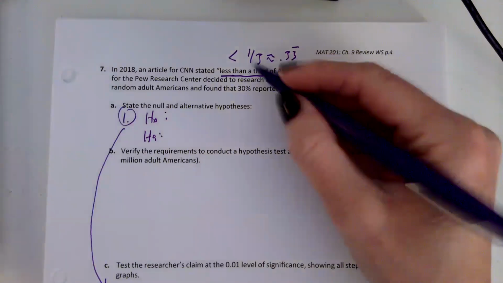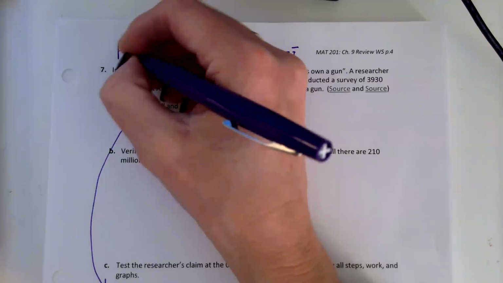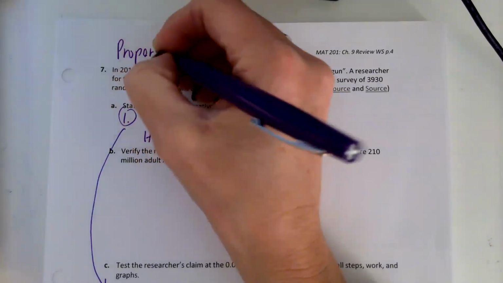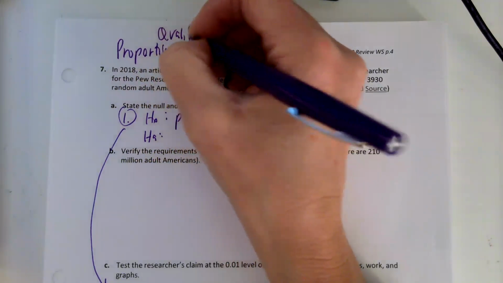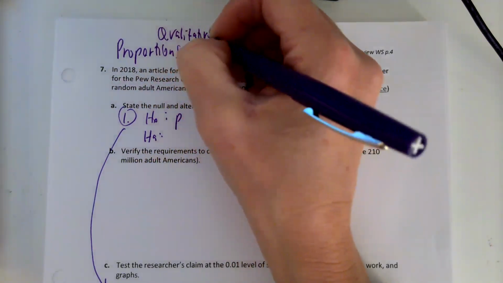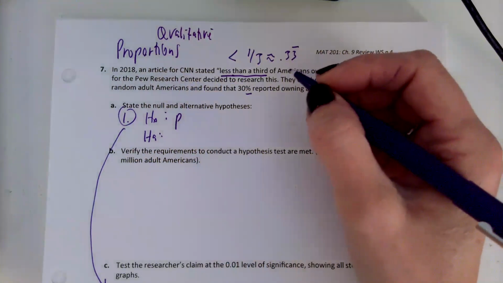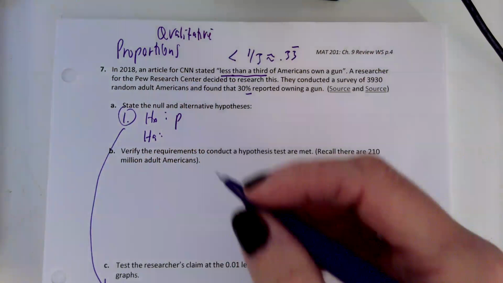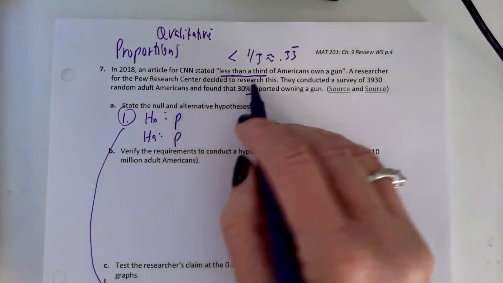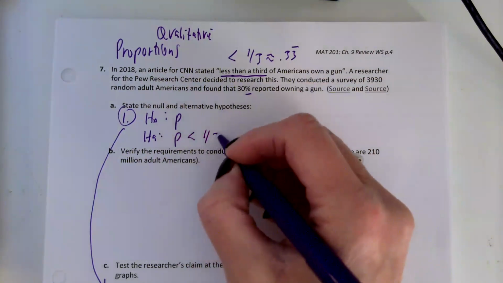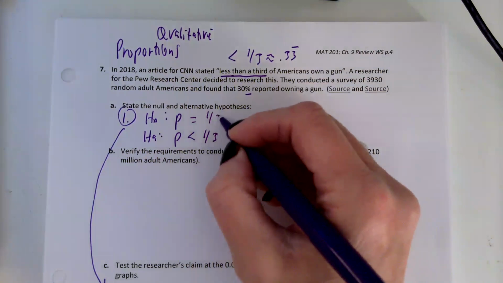And because we're talking about a fraction and percentages, we're talking about proportions, and qualitative data, right? Qualitative meaning I'm giving a yes, no answer, or I'm choosing categories and I'm looking at percentages. So they think they want to test that it's less than 1/3. So that means our H0 is equal to 1/3.